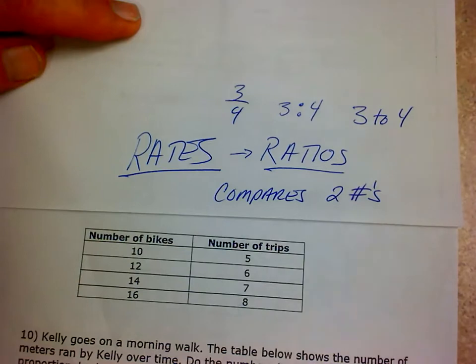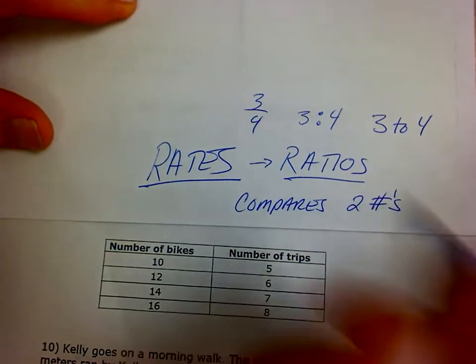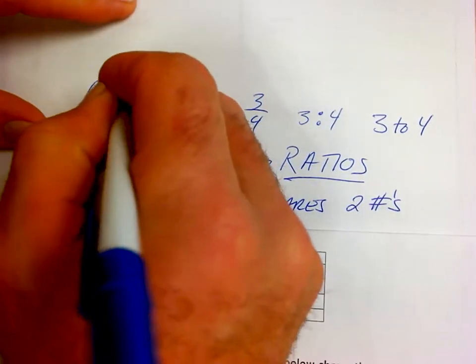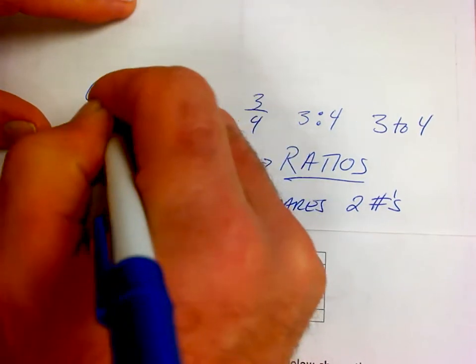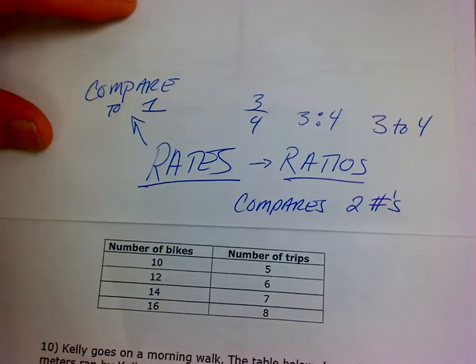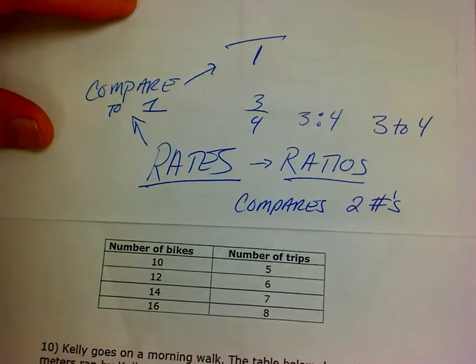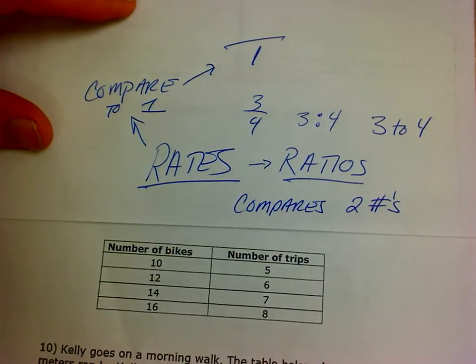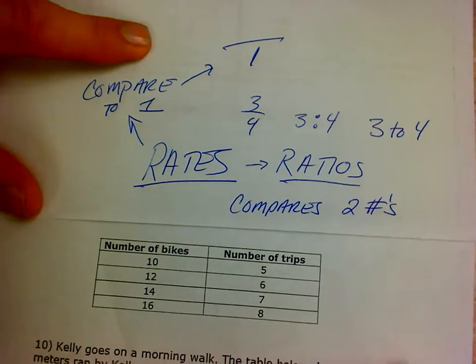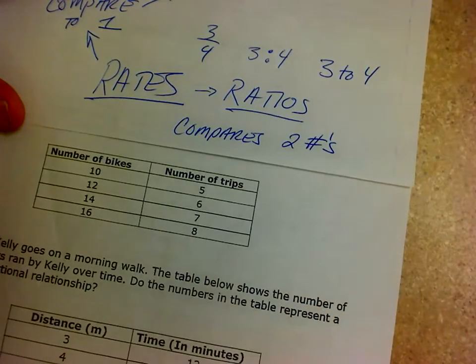Okay. The big difference now, though, remember when we get to rates, we want to compare to 1. All right, we're going to be comparing to 1, which basically tells us we want our denominator to be 1. In simple, lamest terms, for rates, we want to go to 1.